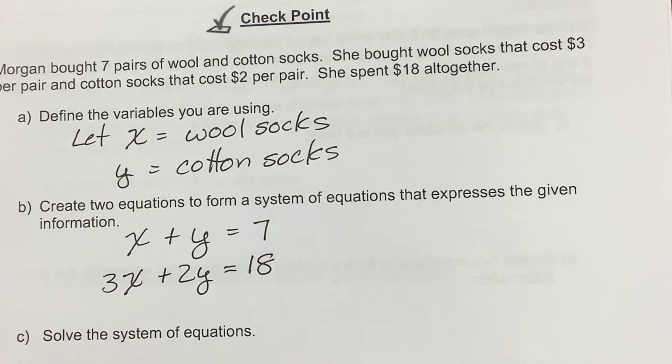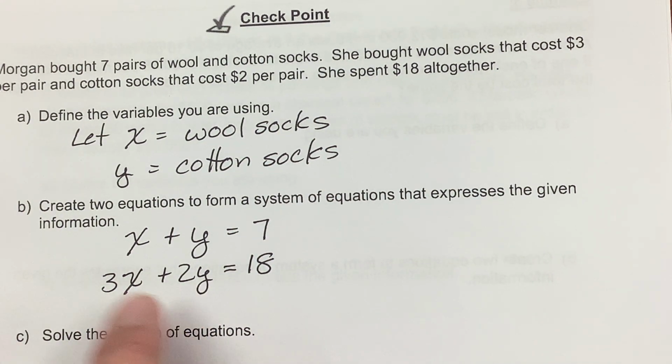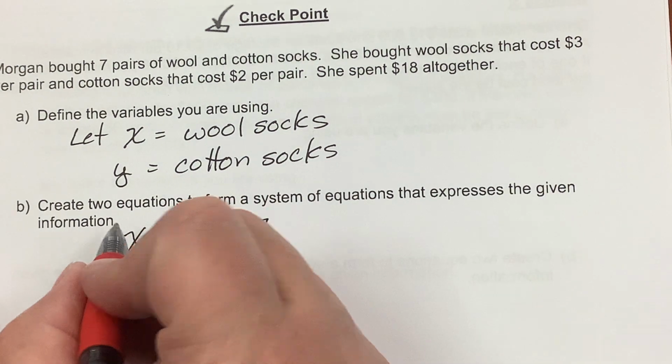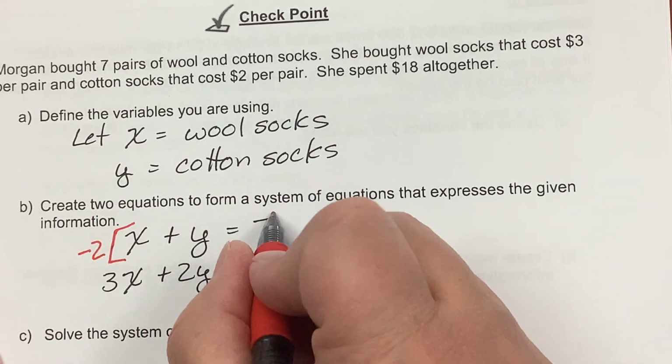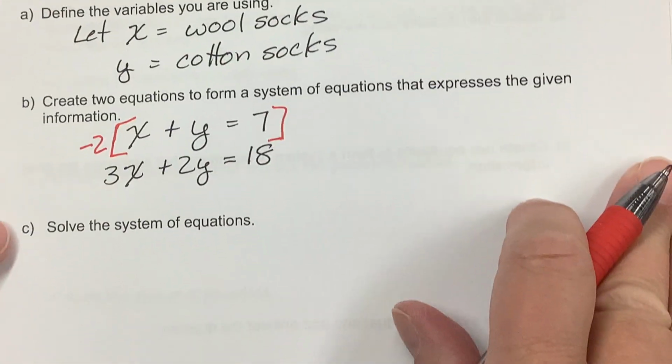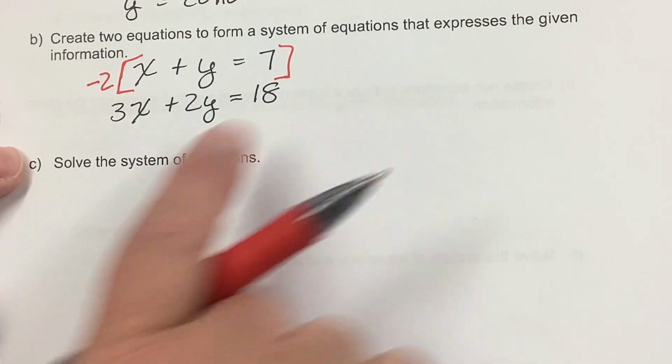So there's my 2 equations. I'm going to eliminate the Y. It doesn't matter which one you eliminate, by the way. It'll come out to be the same, but we'll multiply this one times -2. And I'm keeping this bottom equation.